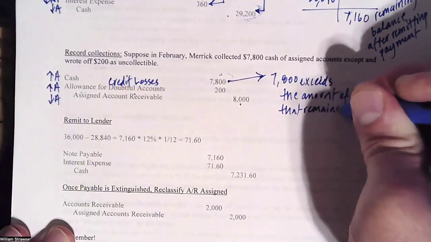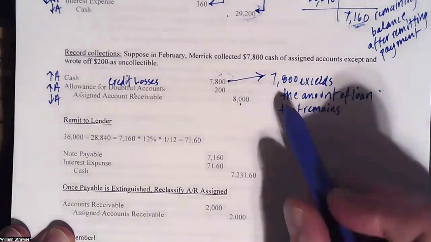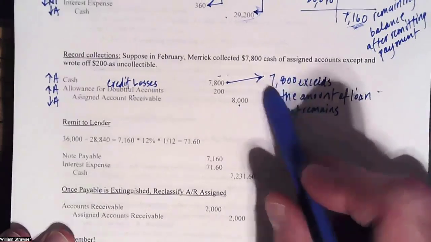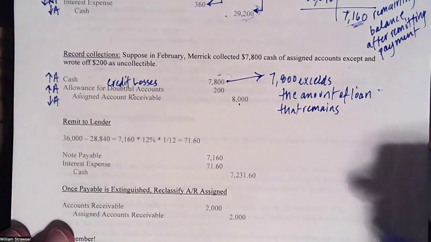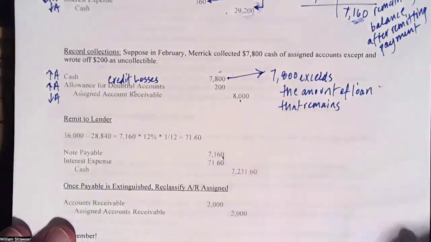What am I talking about? Well, remember, I only have 7,160 up here. So I don't have to give them over and above what I borrowed. I do have to pay off interest. And so I pay off the entirety of that balance.